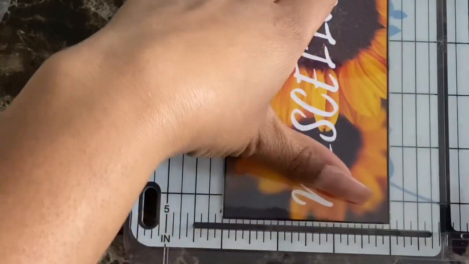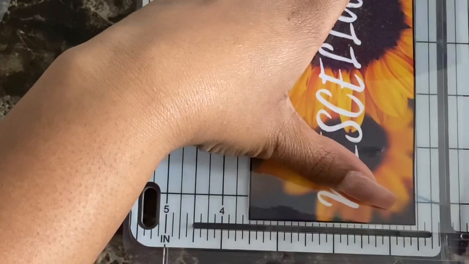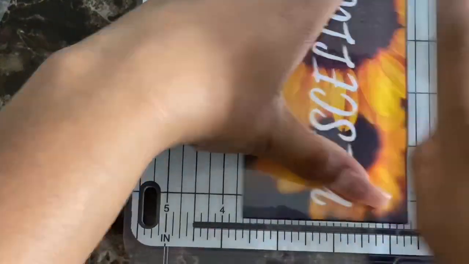So I'm gonna go ahead and finish cutting the rest of my envelopes, and then I will be hole punching them.